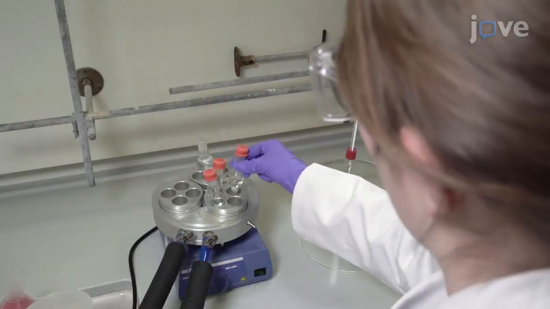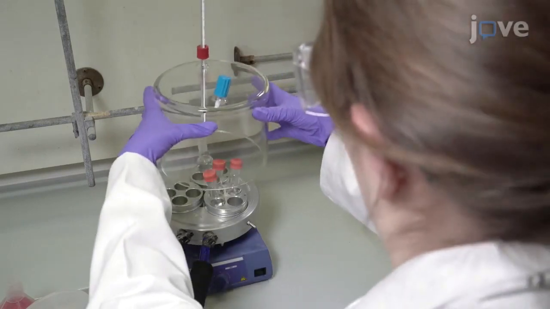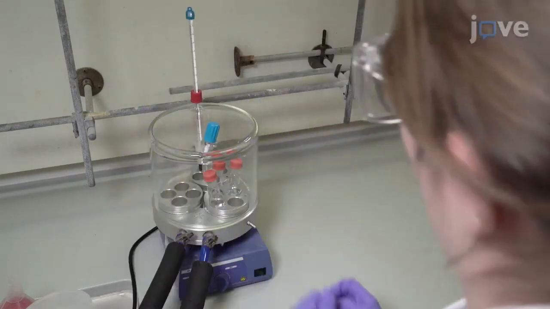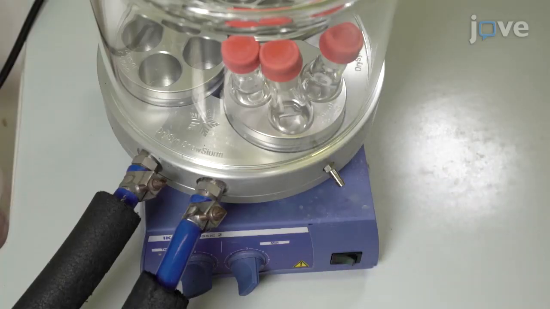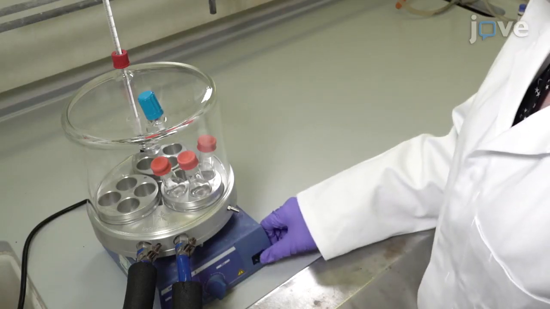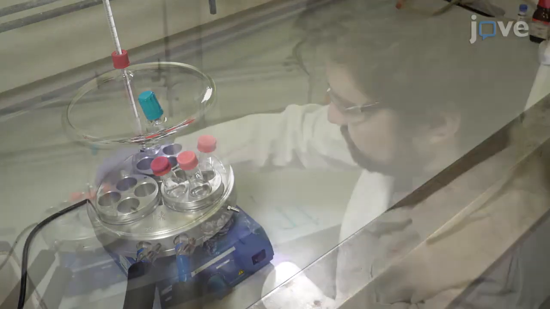Place the flasks inside a temperature-controlled receptacle above a stir plate and connect to a recirculating chiller. Stir the biphasic mixture at 25 degrees Celsius for 2 hours, with stirring speed set at 600 RPM. Equilibrate the mixture at 25 degrees Celsius overnight to allow for complete phase separation.